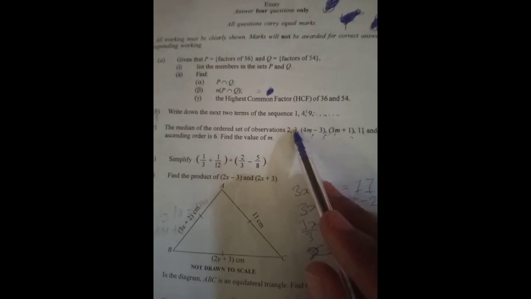Let's search for the 2 numbers. 1, 2, 3, and 1, 2, 3. So the middle numbers start from here: 4m minus 3 and 3m plus 1.